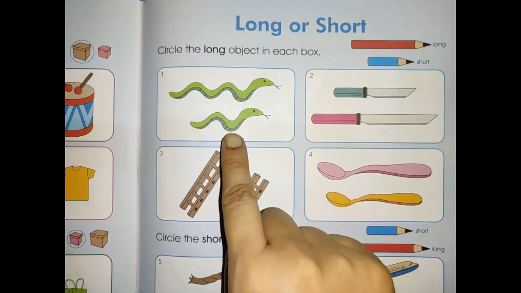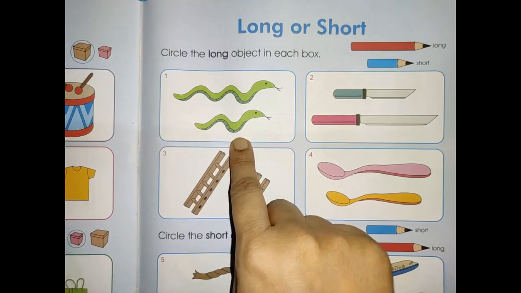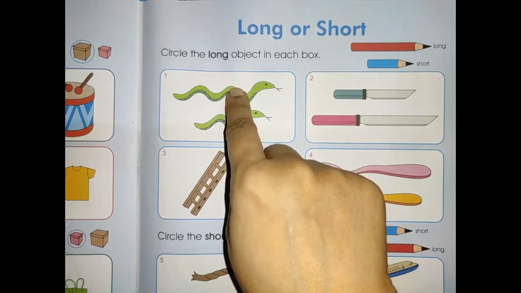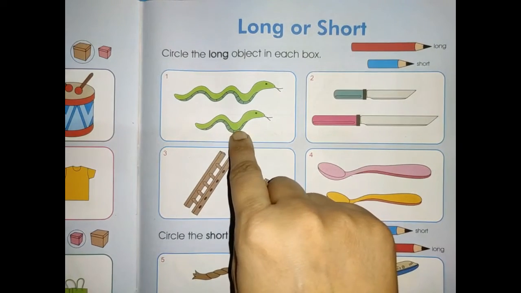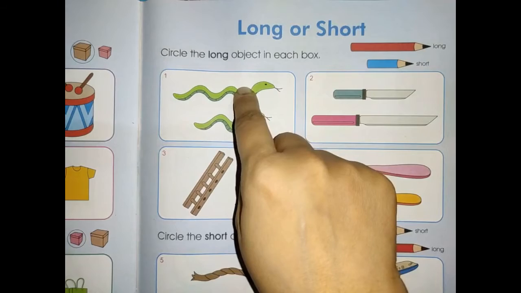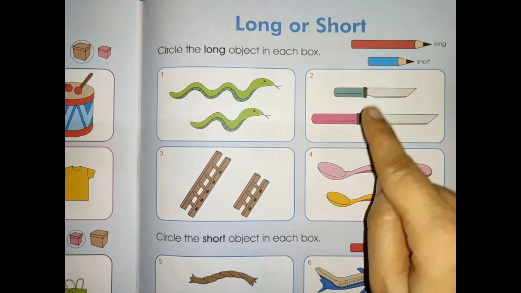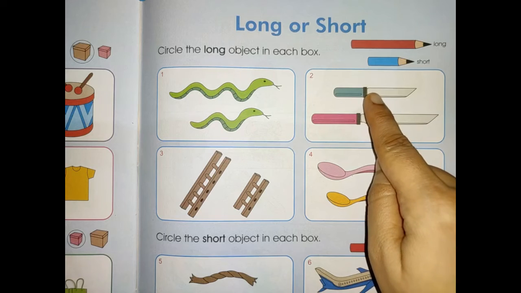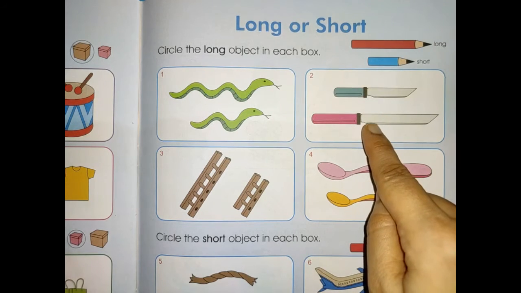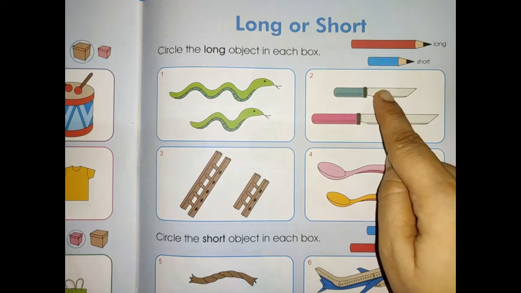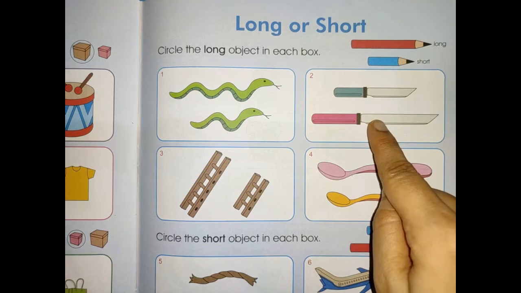Now see the two snakes. Long snake, short snake. Long snake, short snake. Short knife, long knife. Short knife, long knife.